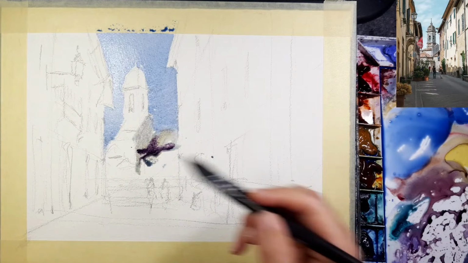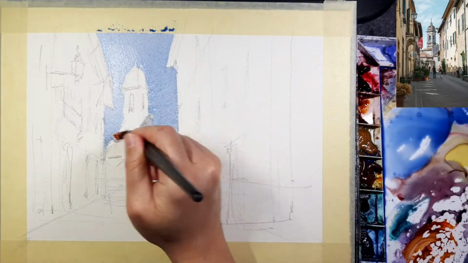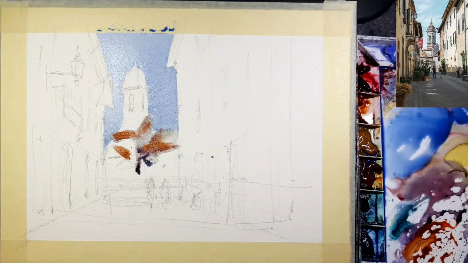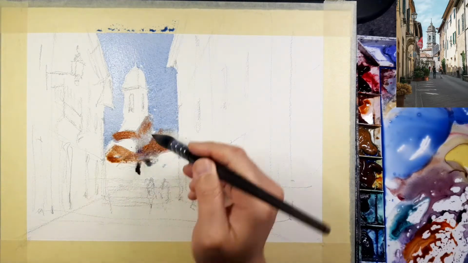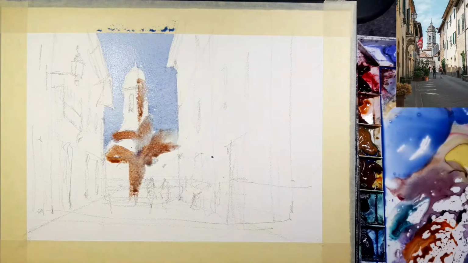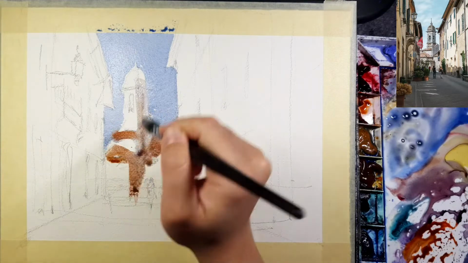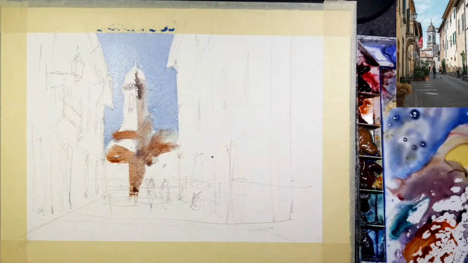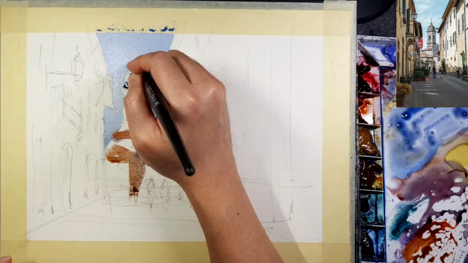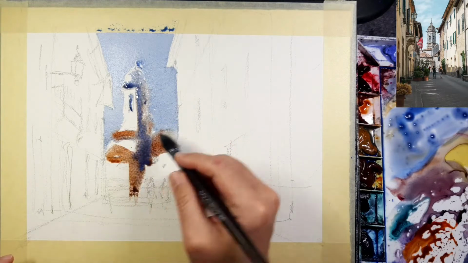Okay, I put some colors to indicate the roof, but you don't need to use exactly the same roof color, but it's better to use a little bit of warm color. So like before, if you have any questions, please feel free to ask while I'm painting.